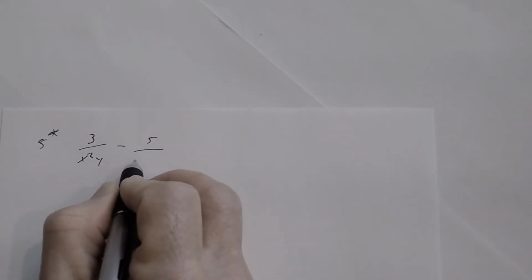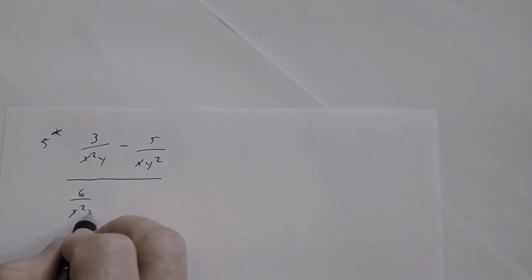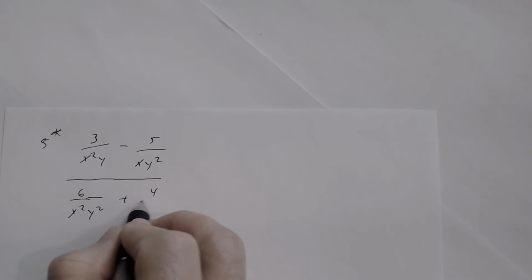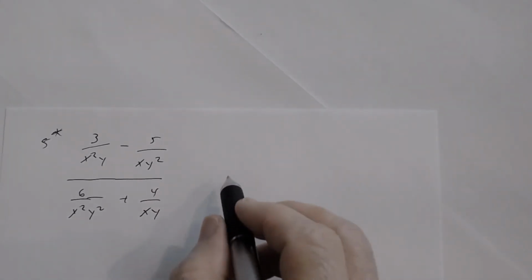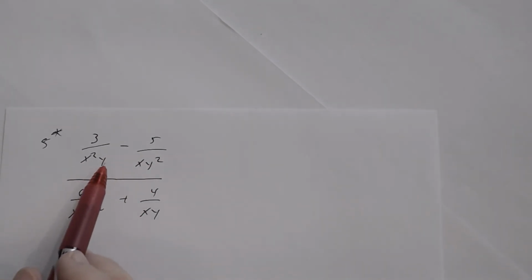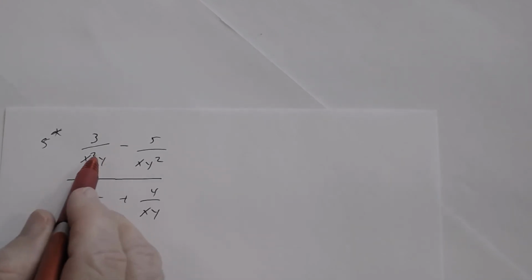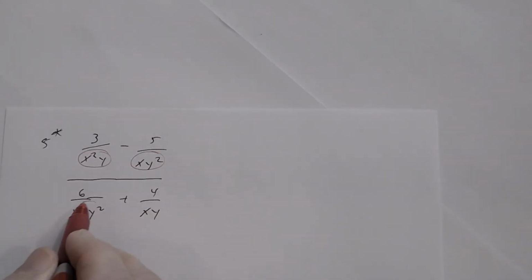All right, so this was the original problem. And let's see. Okay, so we've got to find the LCD. Notice that the denominators of the fractions are monomial factors, so there's really nothing to factor here. I'm just going to circle all these denominators because they're all monomial factors. And so I just have to find the LCD of those 4 denominators that I have circled.